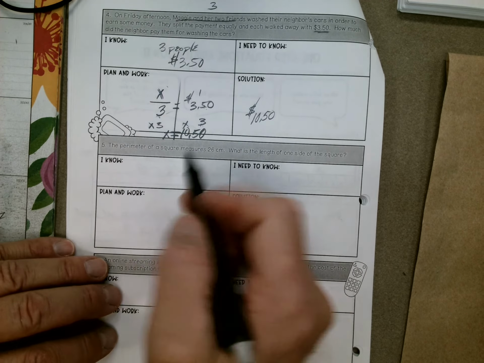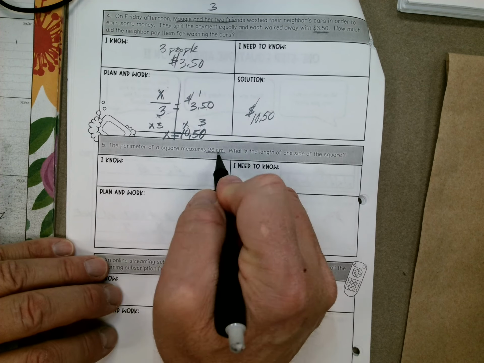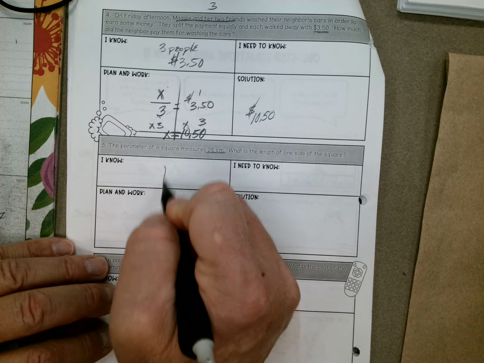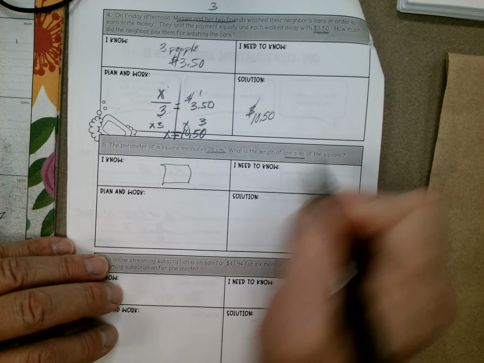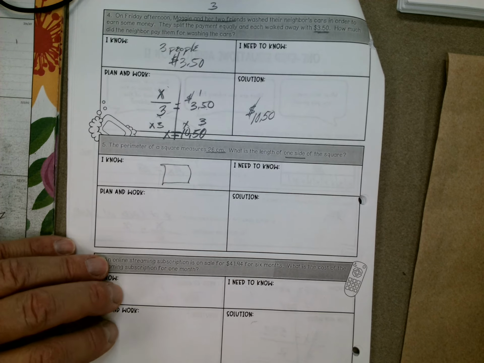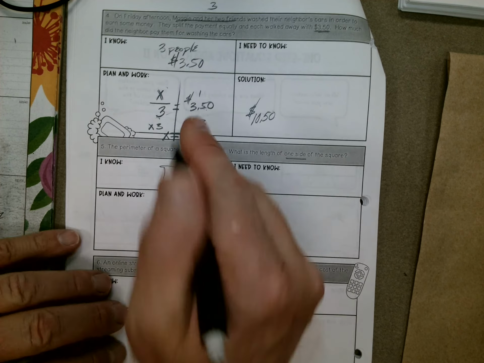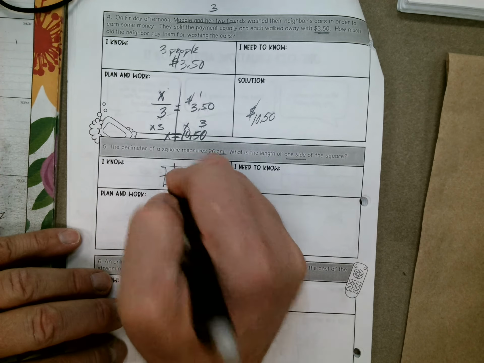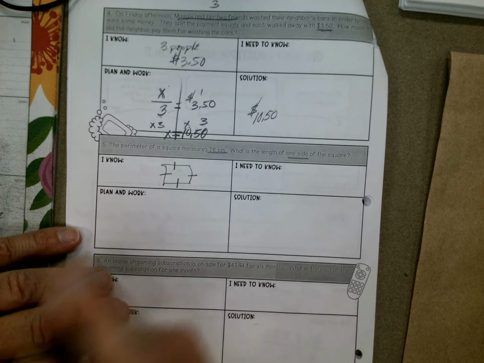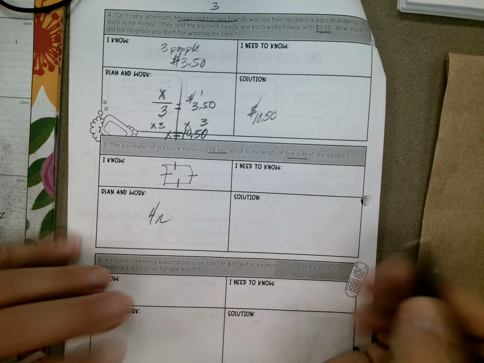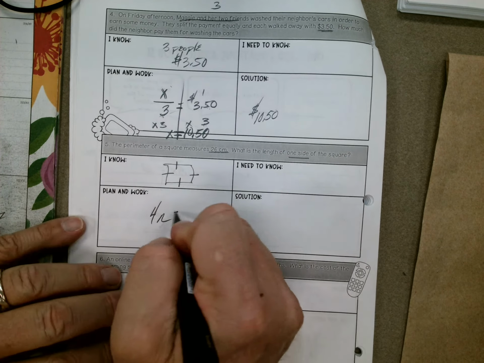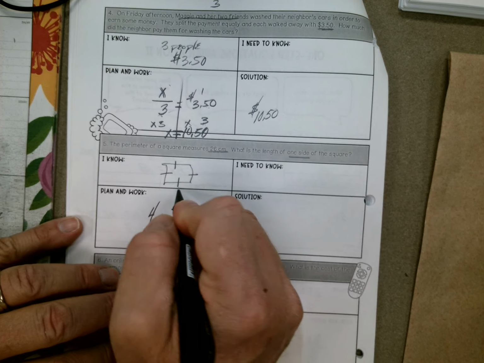The perimeter of a square measures 26 centimeters. The perimeter is the distance around. What is the length of one side of the square? Well, we know a square has four equal sides, right? So I have 4 times some number, I don't know what the number is, that's going to equal 26.